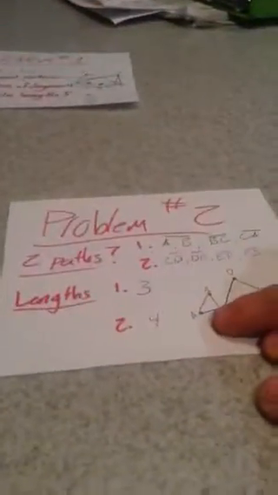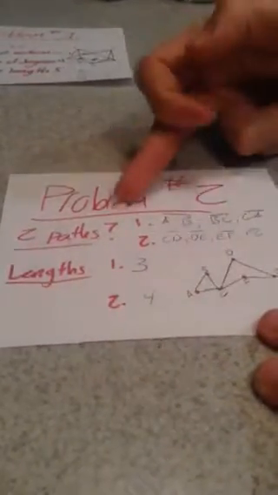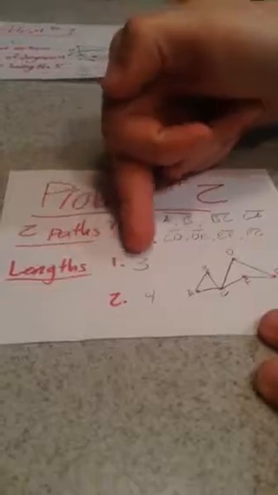Now we have problem 2, which is a little bit simpler, but also one of the basic concepts that you should probably remember, which is finding 2 paths. Right here you can find 2 pathways. Just by going from A to B, B to C, and C to A. So that's one path, and that length would be 3, because that's 3 edges used up.